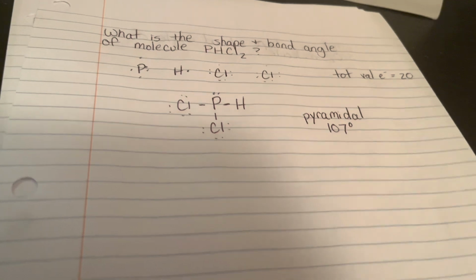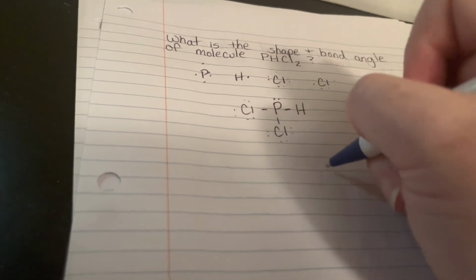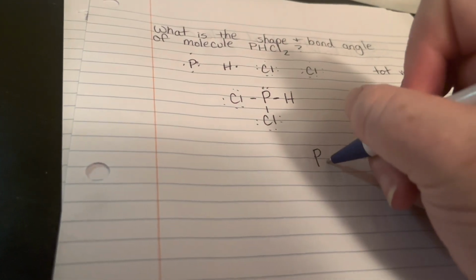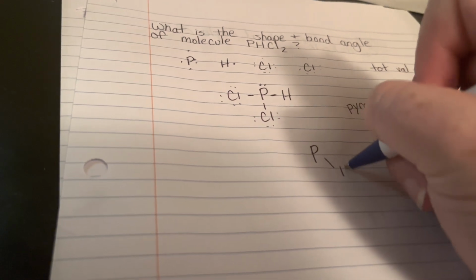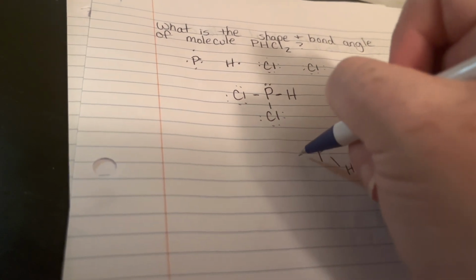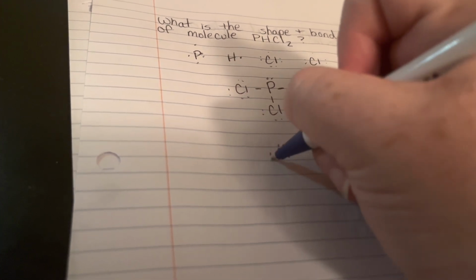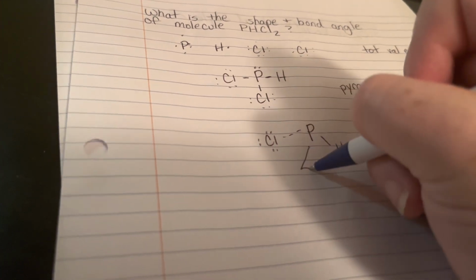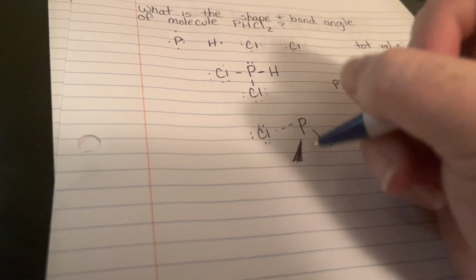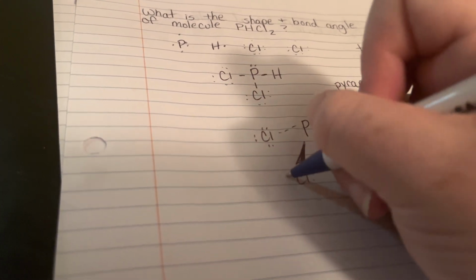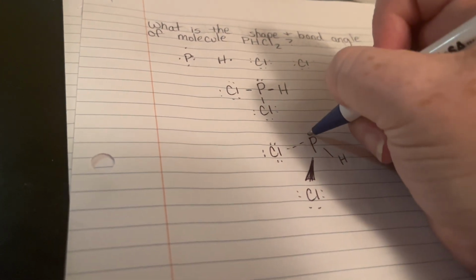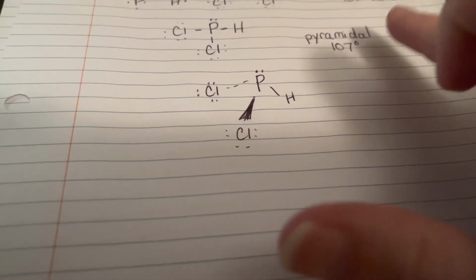And if it asks for the shape, I'm going to put this here. Then I'm going to have one going back with the dotted lines. And I'm going to have one coming out towards me in front. And then I can't forget my unbonded pair. Okay? So this is my shape, pyramidal 107. That's a picture of it. Let's do another example.